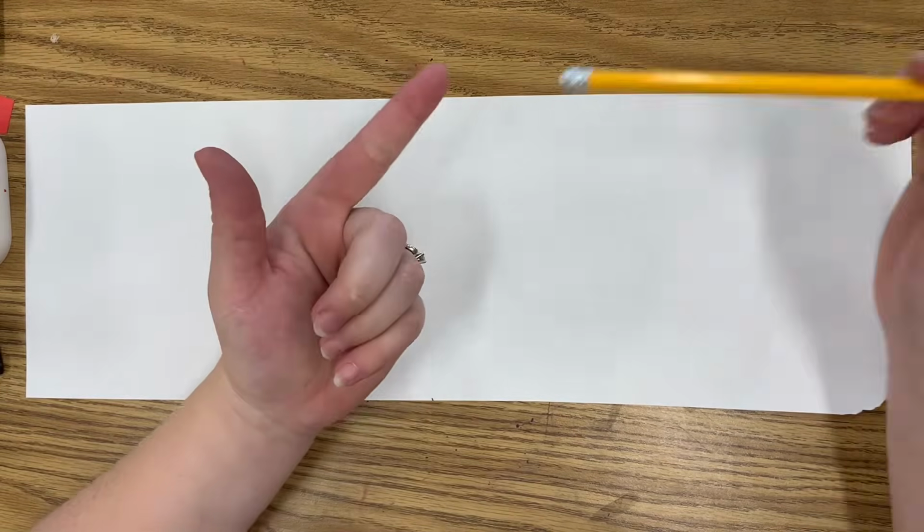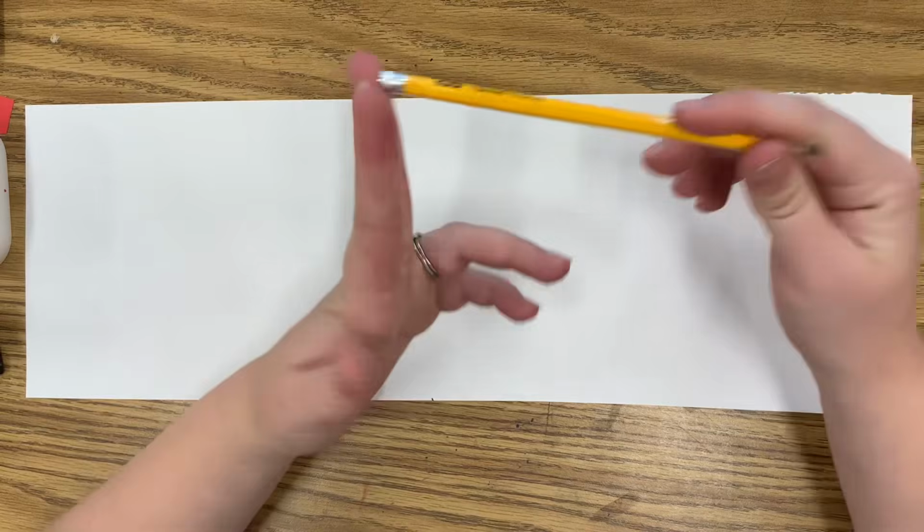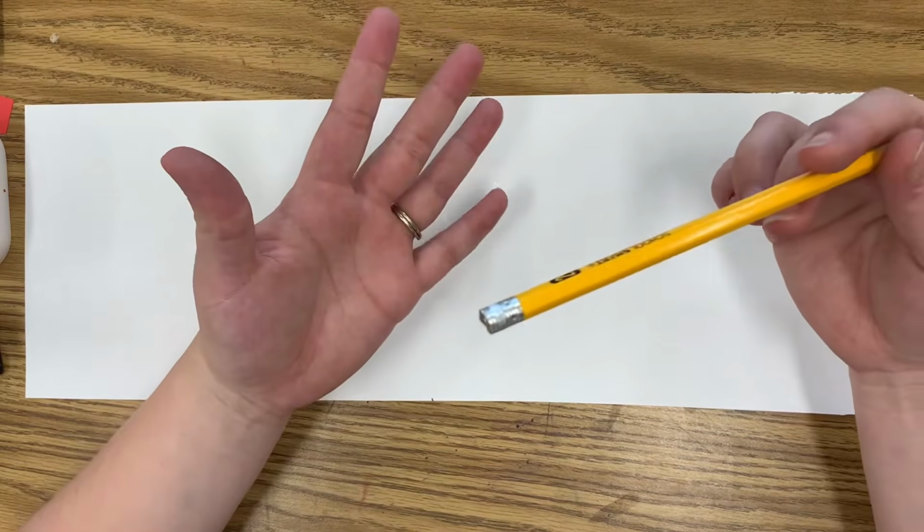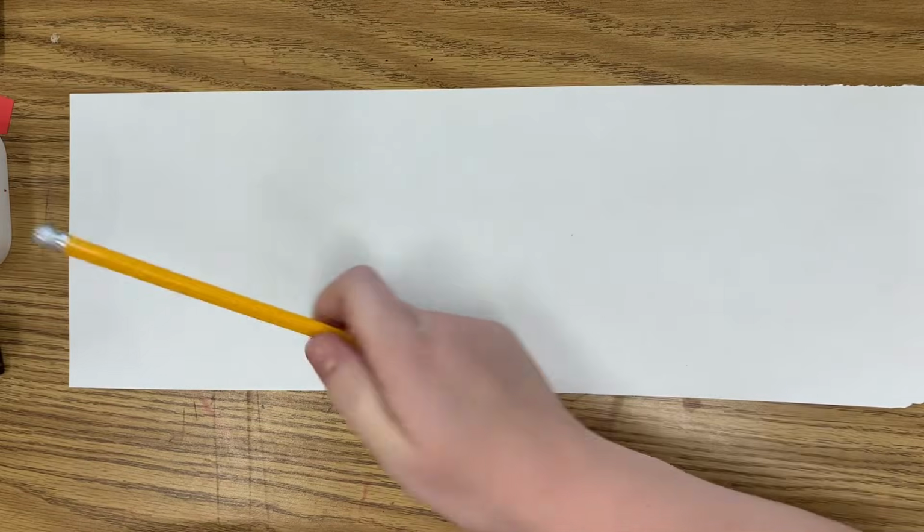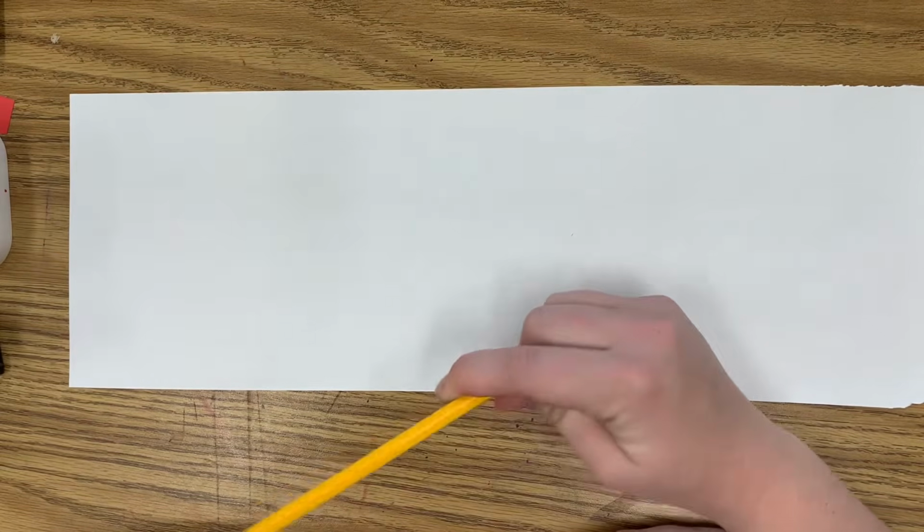Okay, you guys, so for this project, you can have uppercase letters or lowercase letters or a mixture of both, but no matter what, your letters need to be touching the sides, the top, and the bottom of the paper. I'm going to show you with an example of my last name. You guys are doing your first name, okay?